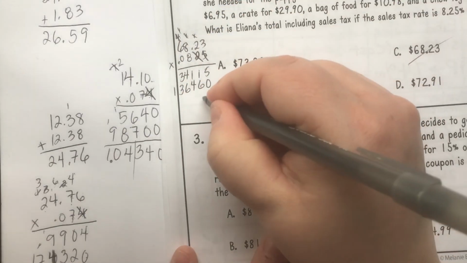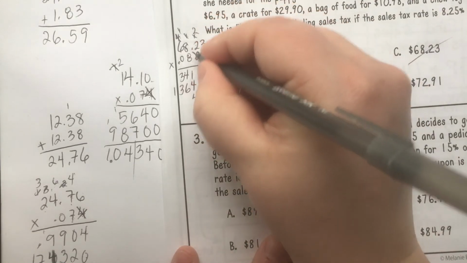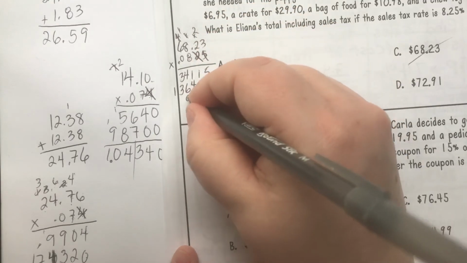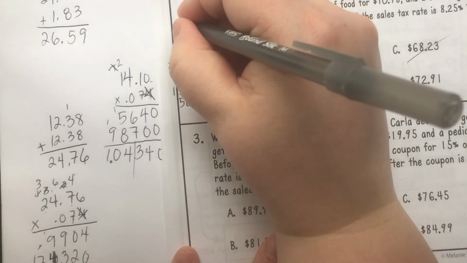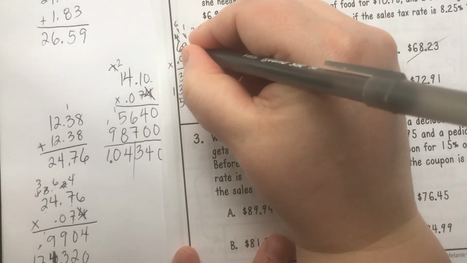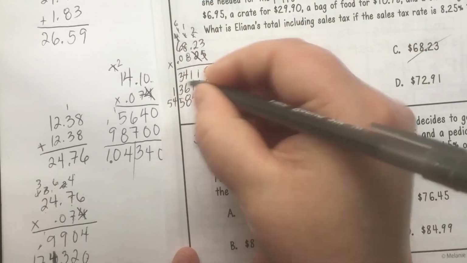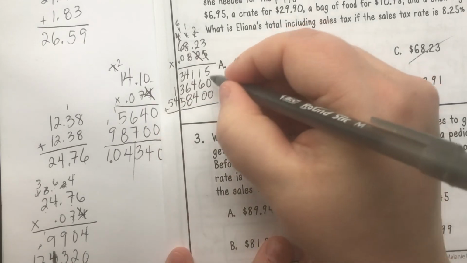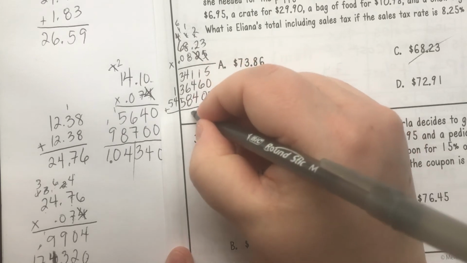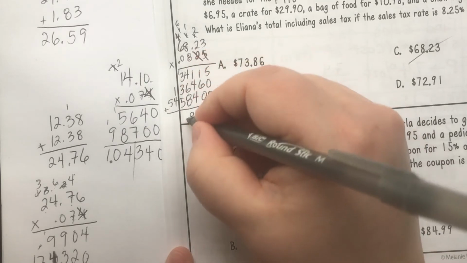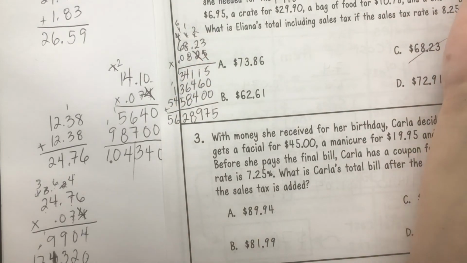Heading to the hundreds. 8 times 3 is 24. 8 times 2 is 16 plus 2 is 18. 8 times 8 is 64 plus 1 is 65. 8 times 6 is 48 plus 6 is 54. Add. 5, 7, 9, 18, 12, 6, and 5. Now, don't freak out yet.